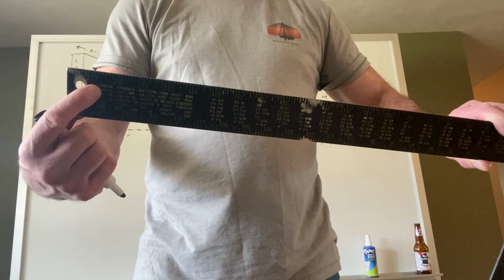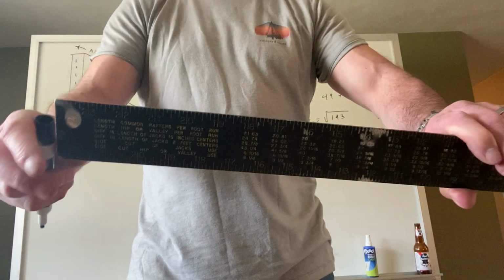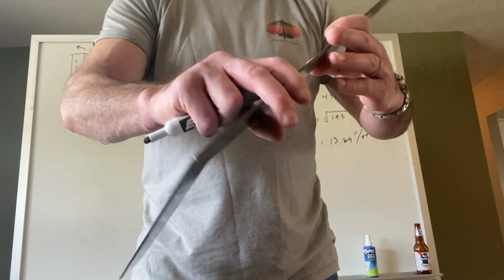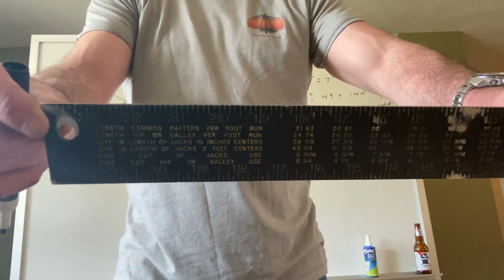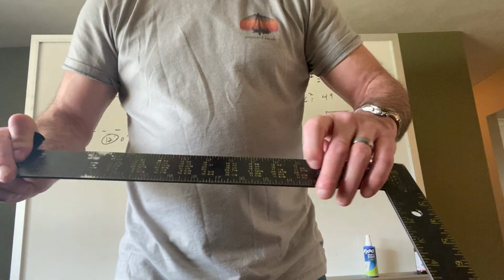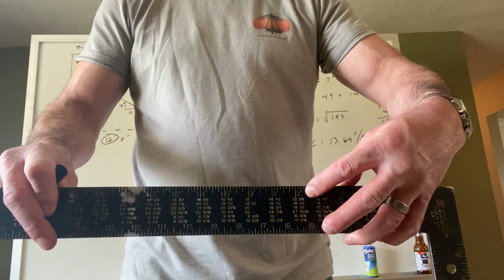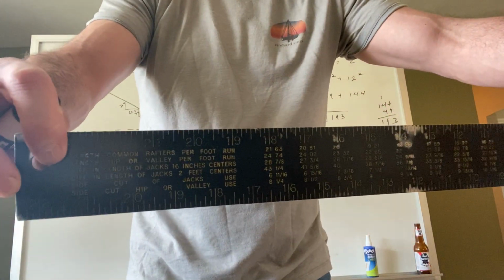If I look at the top row, it says length of common rafters per foot of run. If I look at the second row, it says length of hip or valley rafters per foot of run. What did I read underneath? I went over to the 7 right here, and I looked underneath that column under my first row because I'm working with a common rafter.